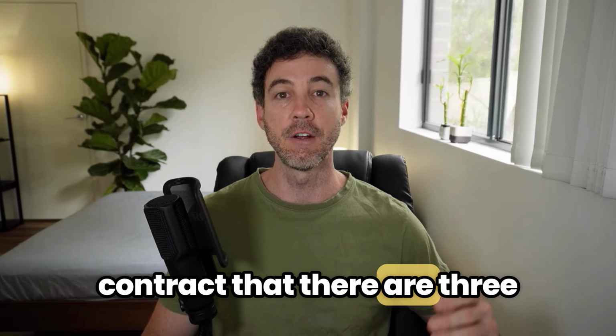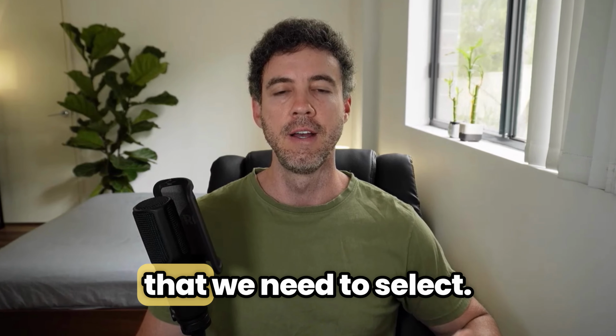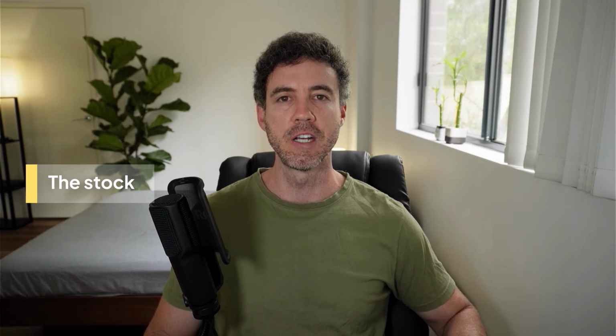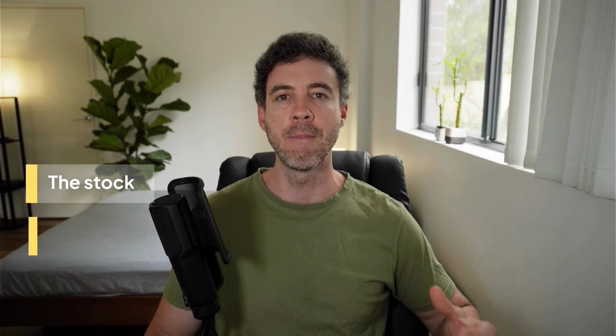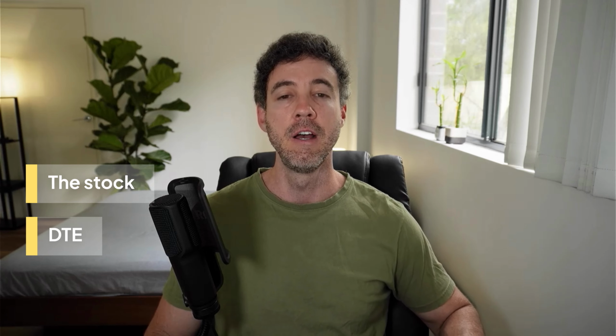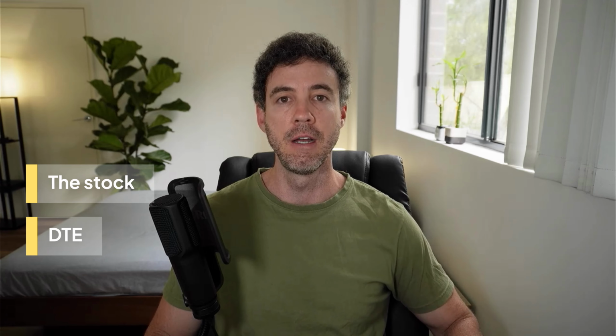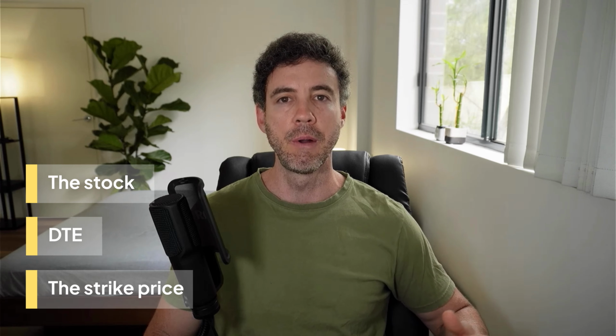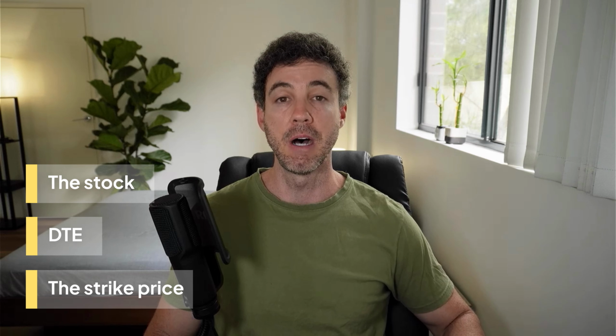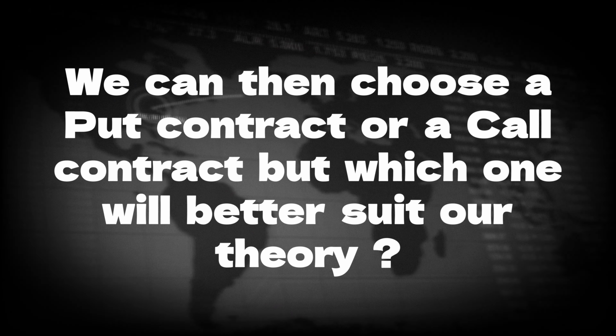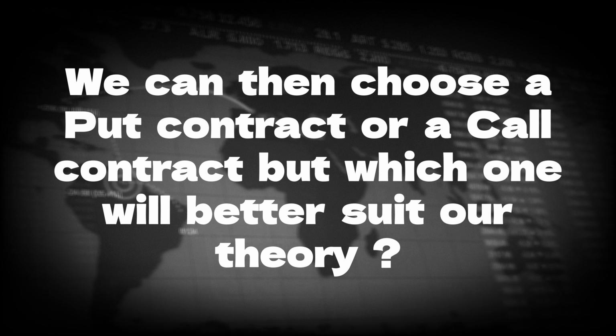Okay, so we now know that when selecting an option contract, there are three variables in the contract that we need to select based on our theory. We choose the stock we have a price speculation on, and then we pick how much time we believe it will take for price action to follow our theory, and then the strike price, where we believe the stock price will end up above or below.